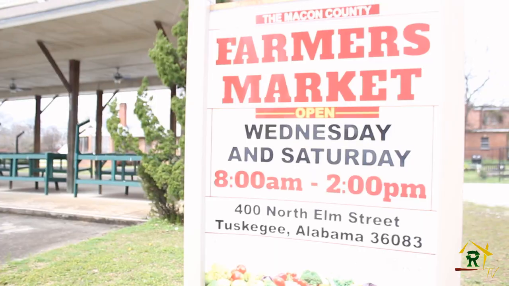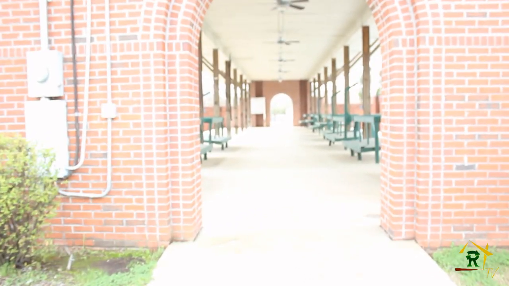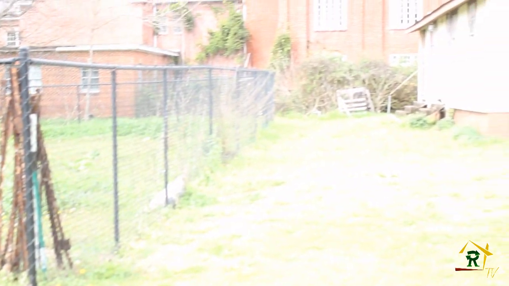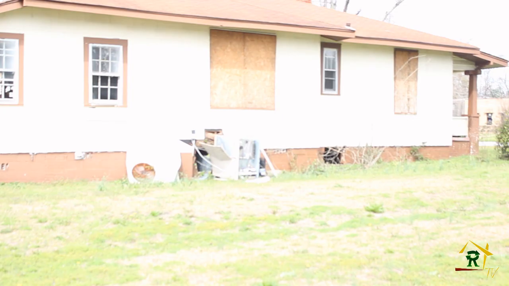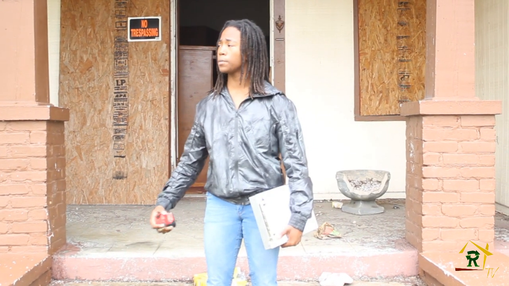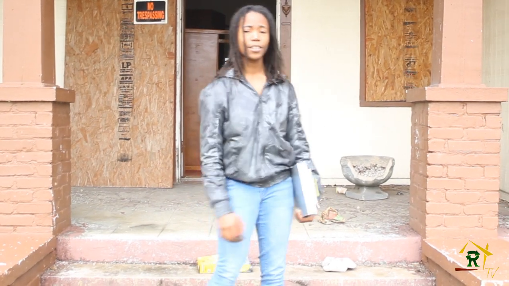We're in Tuskegee, Alabama, at a property by the farmer's market. The university owns it. Today we're going to take a walkthrough to see what the property needs to repair it and to see what we can do. So we're going to just take an assessment of the property, write everything down, and then do an estimate. So come on in.